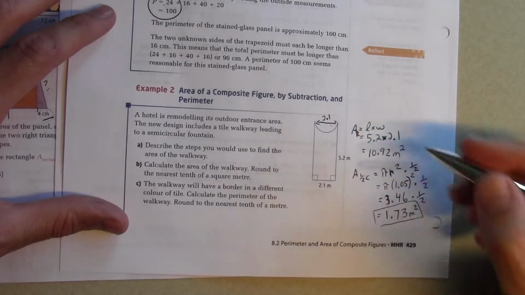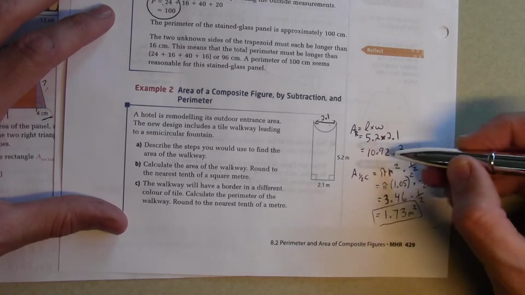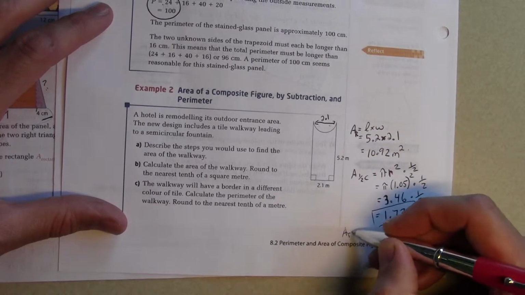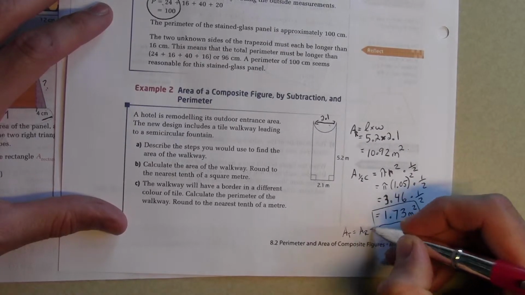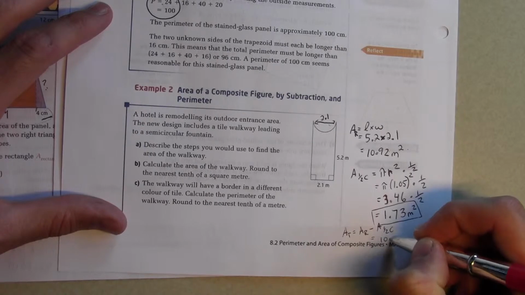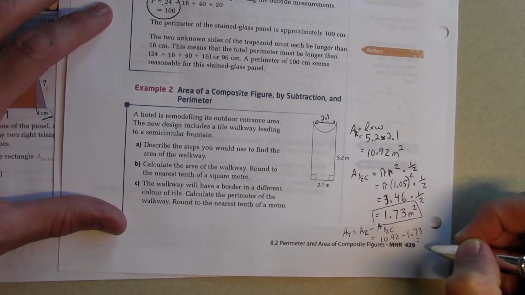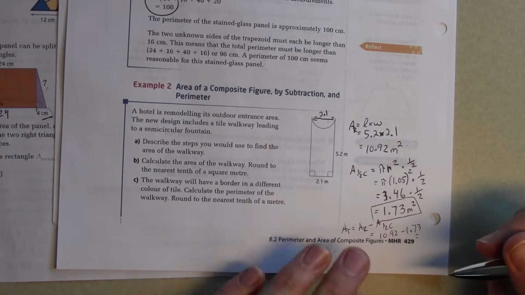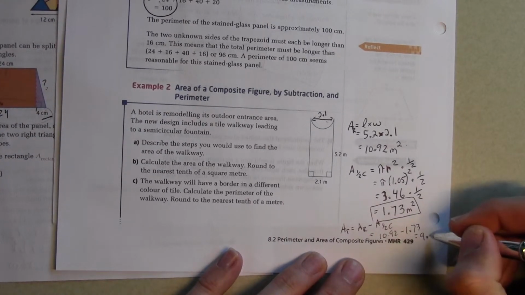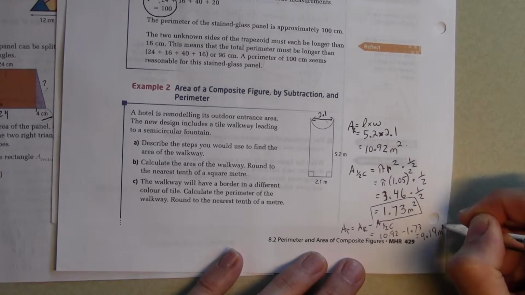So our total area from this shape should be our rectangle minus our half circle. So 10.92 minus 1.73. Area total is the area of the rectangle minus the area of the half circle. And what's that? 9.19. Units? Meters squared. Good.